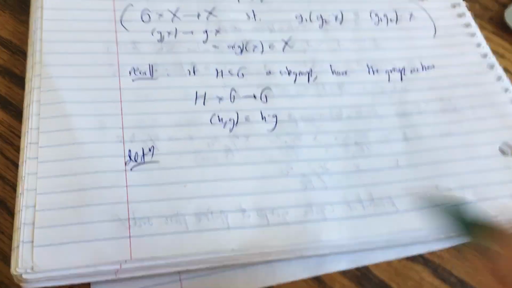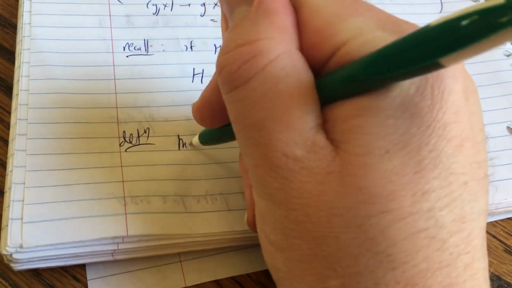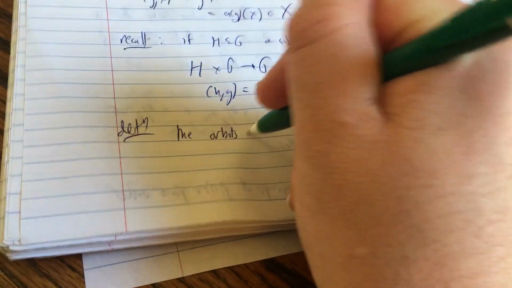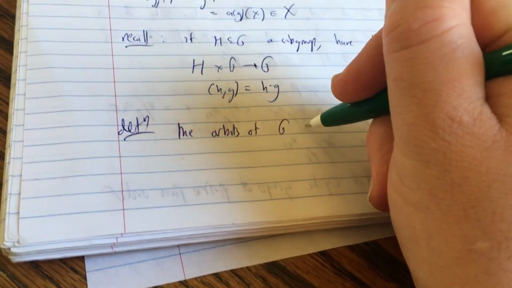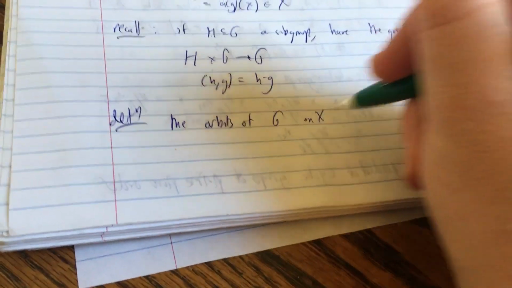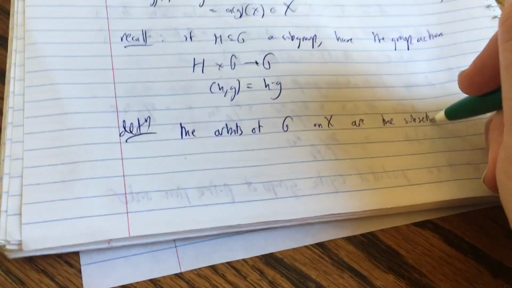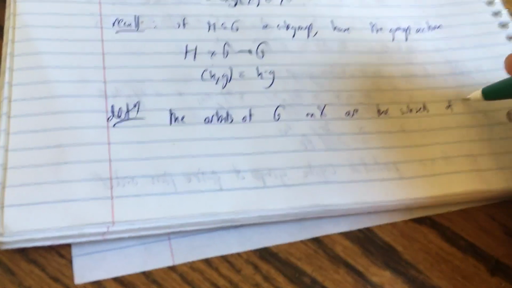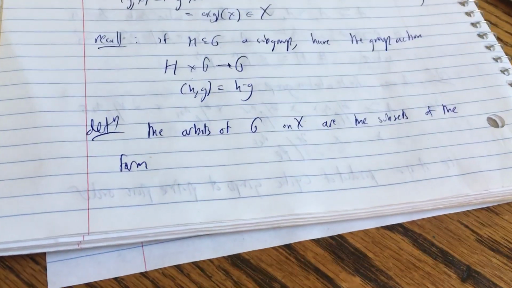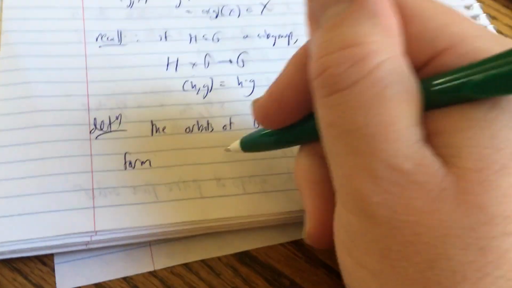So the orbits of G on X are the subsets of the form: there are a bunch of subsets of X, and which ones are they?